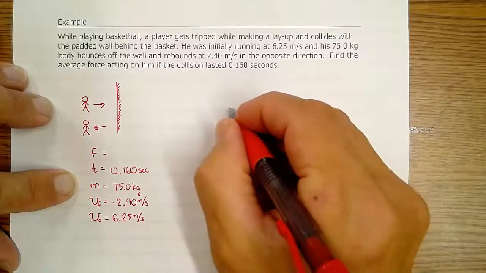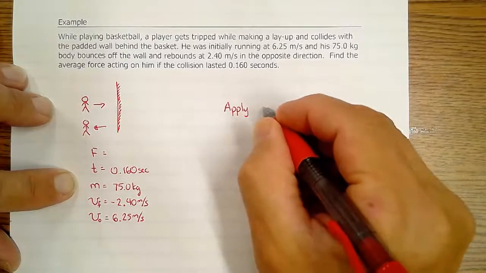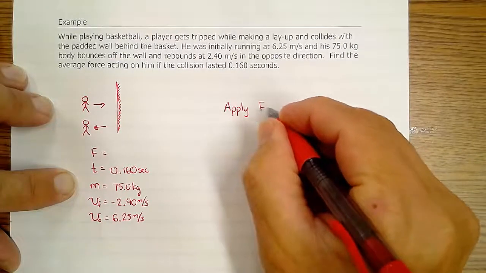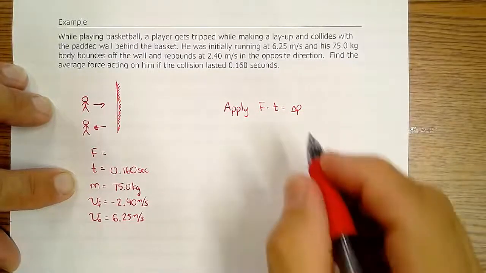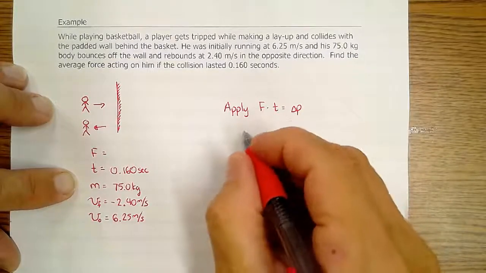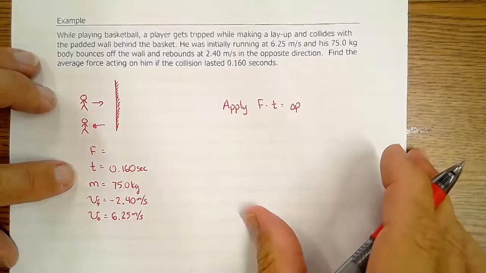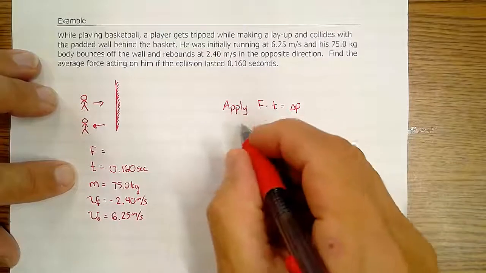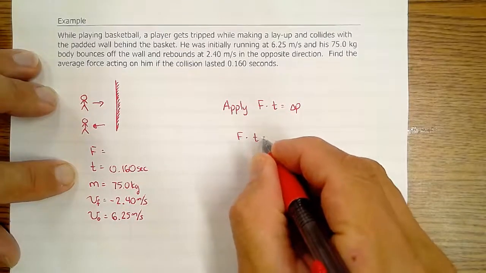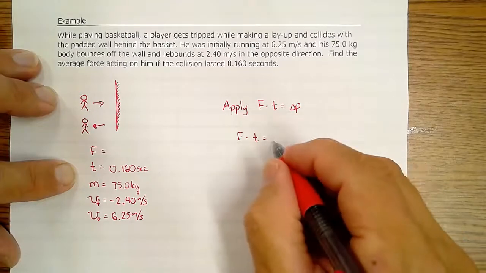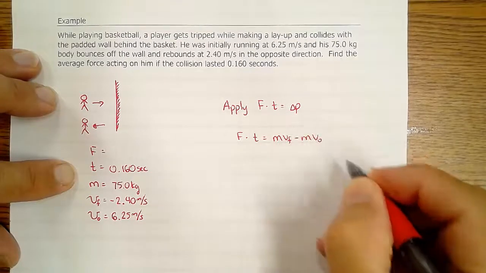We are going to apply our principle, so I start my plan by saying that I'm going to apply this principle: F times T equals delta P. When I apply it to this problem, I get the following expression. And this is what I want you to do. I want you to apply the principle to get an expression. That means that the force times the time equals the change in momentum, which is mv final minus mv initial.